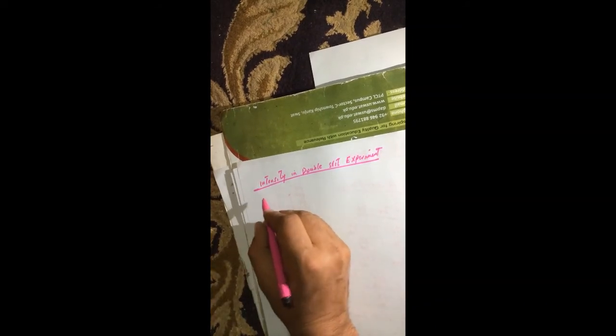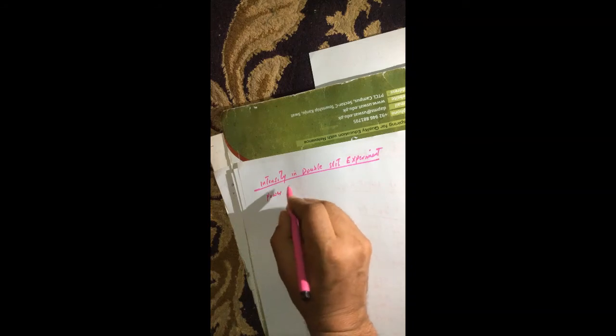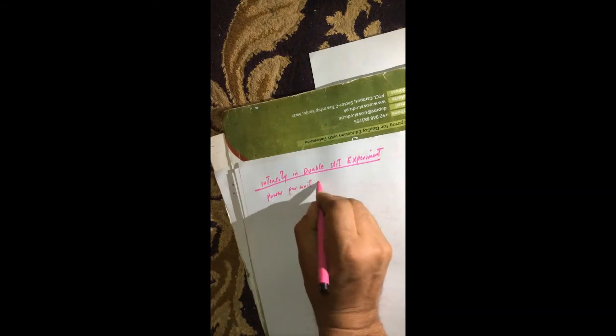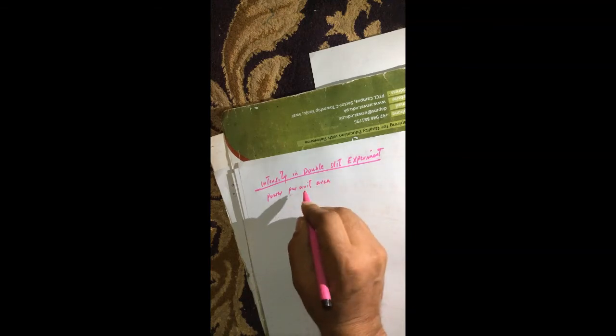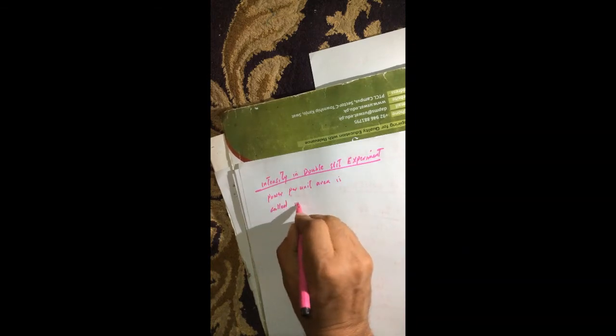By intensity I mean power per unit area. That is called intensity.